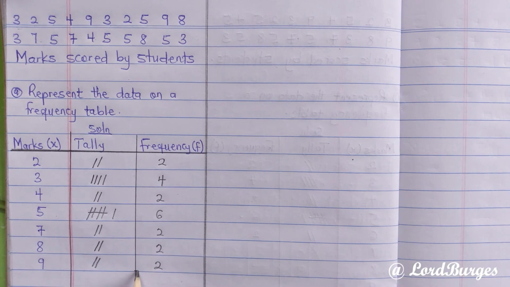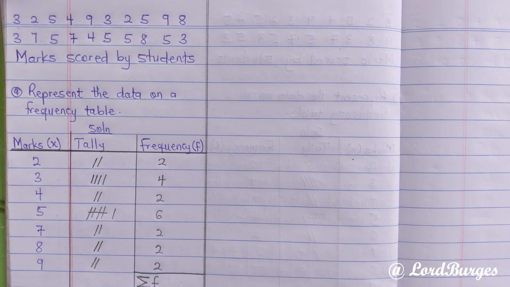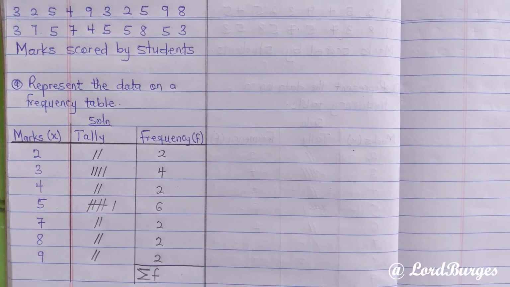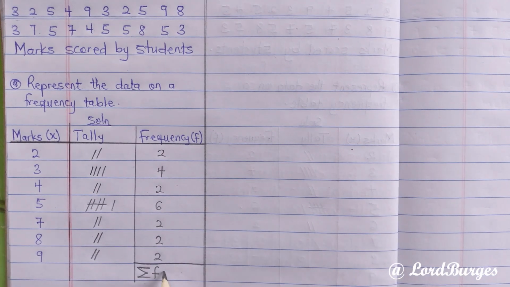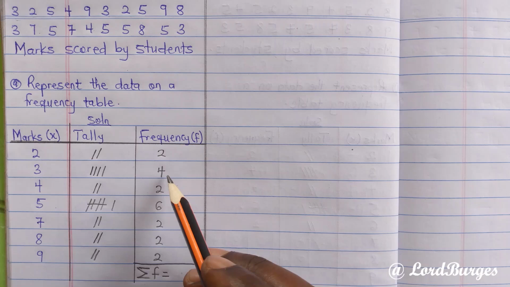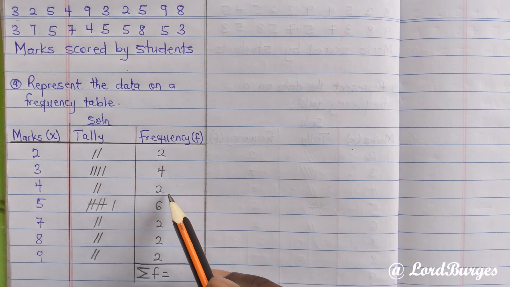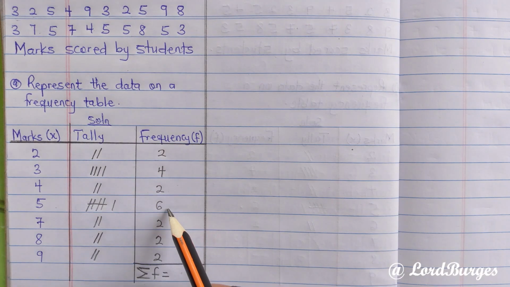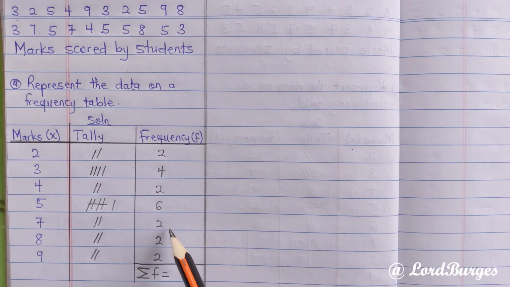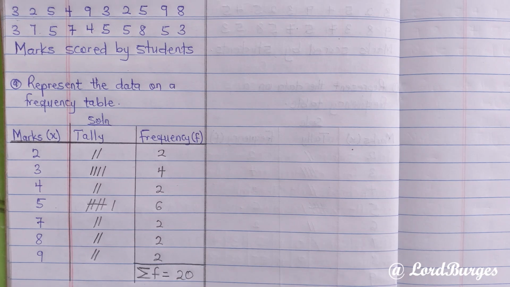So at the end, our summation, which is sigma f, is equal to 2 plus 4 is 6, 8, 14, 16, 18, 20. So that is the summation of the frequency, 20.